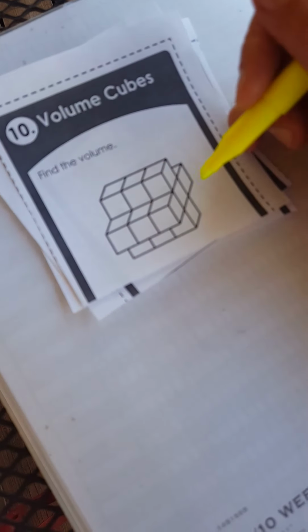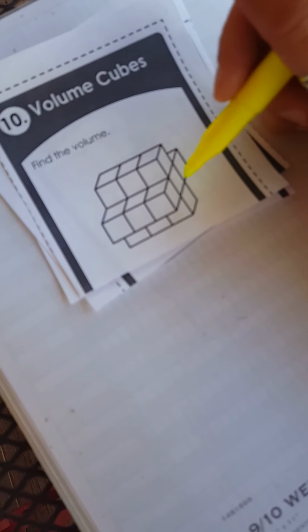If you happen to have questions or you're not understanding something, just message me and I'll be able to help you. For this one, I like to do it by layers, so then I don't miss any. Look at this. This is all one layer right here. I kind of highlighted it so you can see it a little better. That's all one layer.